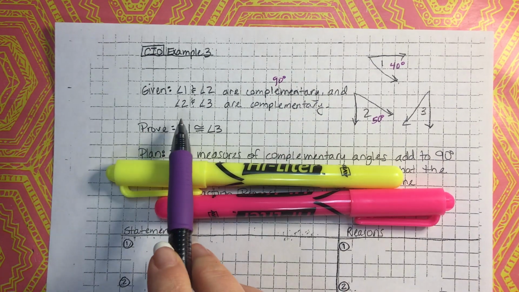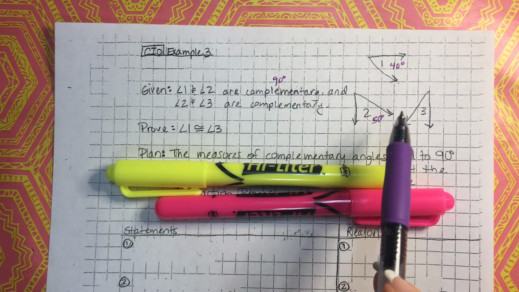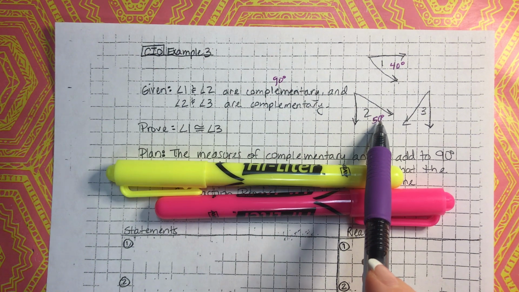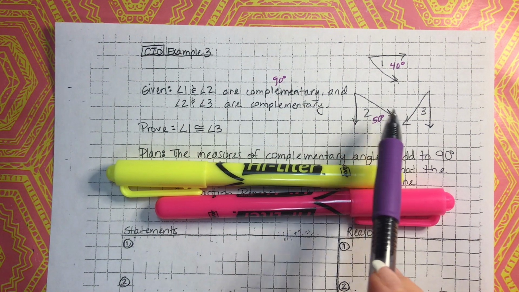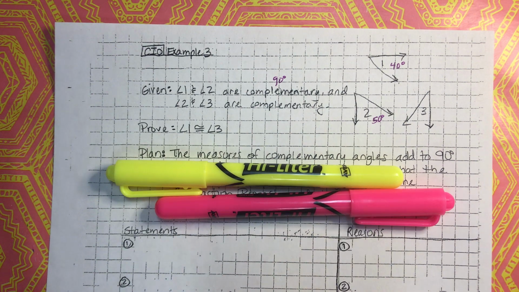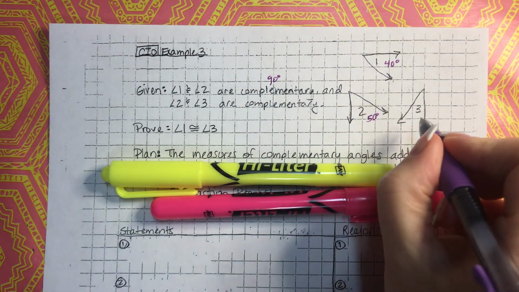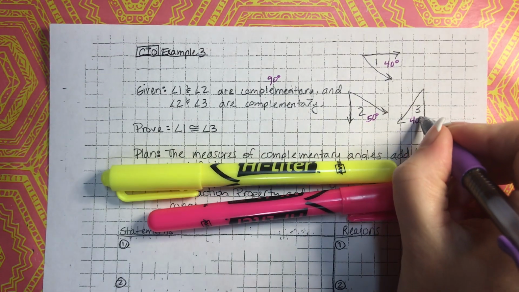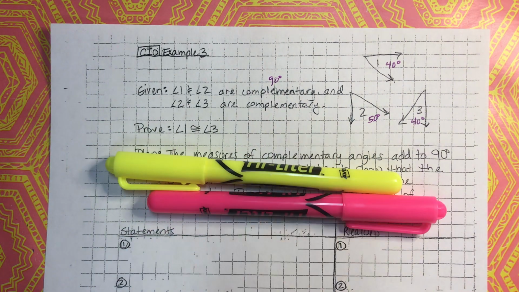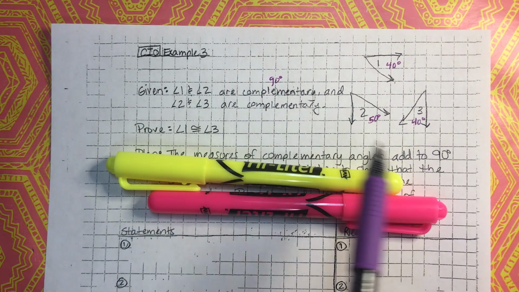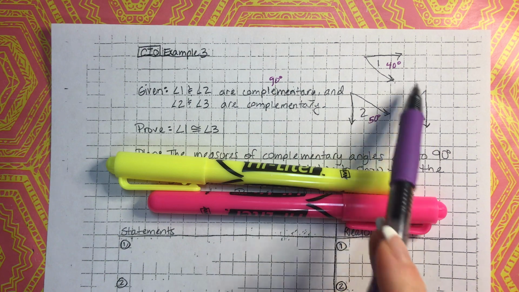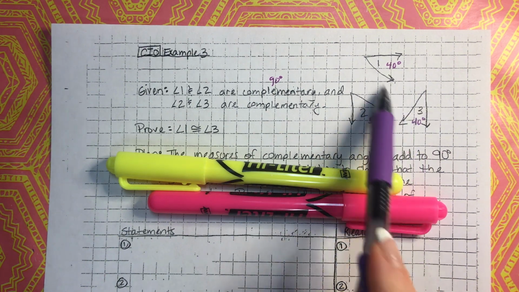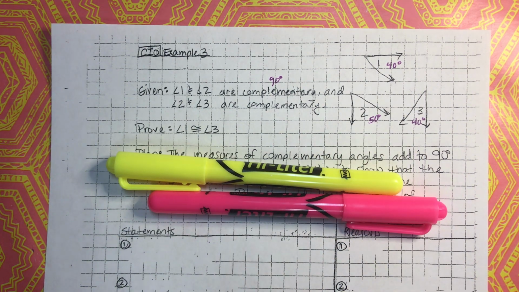And then it says angle 2 and angle 3 are also complementary. So if angle 2 and 3 are complementary and angle 2 is 50, then that means that angle 3 must be 40 degrees, right? Okay. So what we have to prove is that angle 1 and angle 3 are congruent. And we can see that they are. So let's go ahead and try to figure this out.